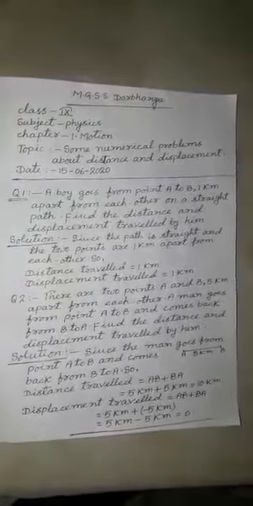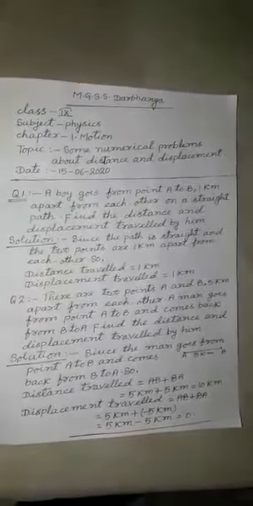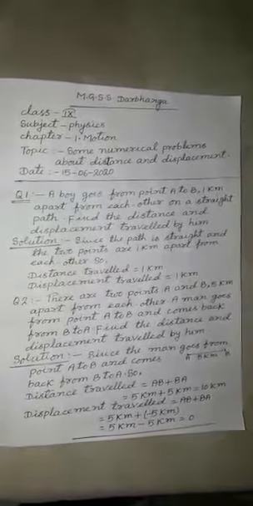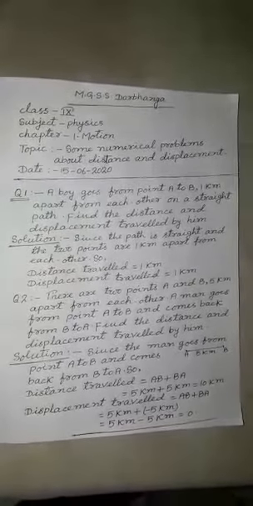Therefore there is no change in distance and displacement. Their magnitudes are equal, and it is 1 kilometer.